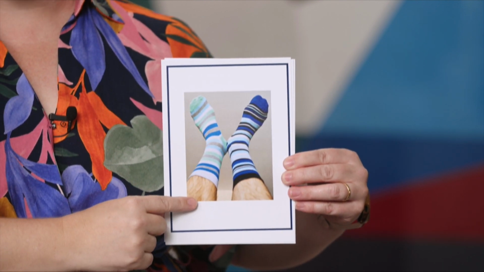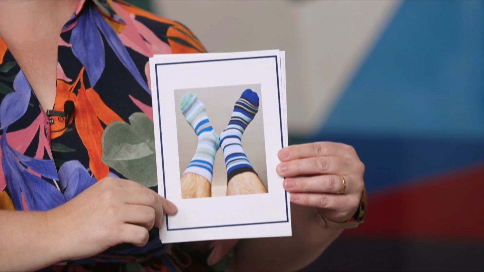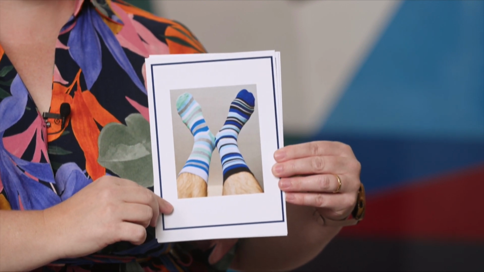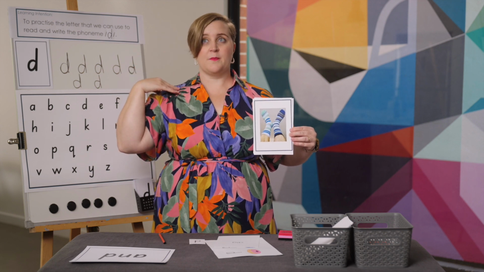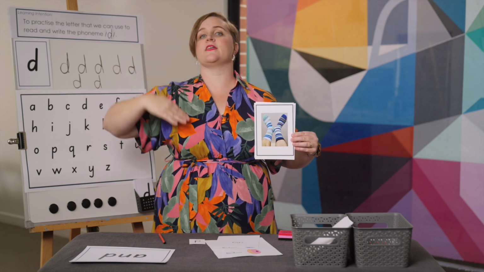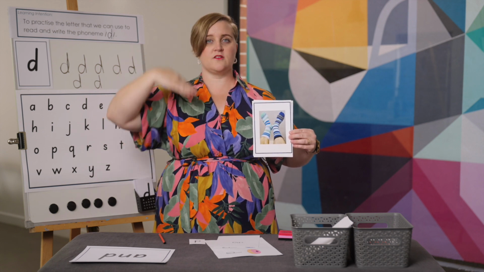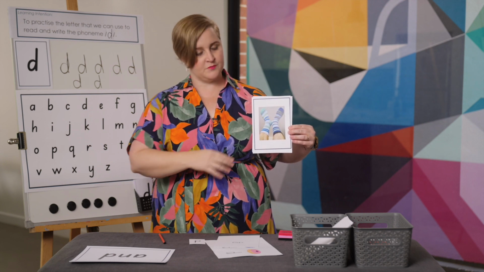These socks are odd. Say odd, odd. Do you hear D in odd? Let's check. Odd. I do, but there's only two sounds in odd. It's a little bit different. So it's actually at the end. Odd, odd. My hands are on my tummy.